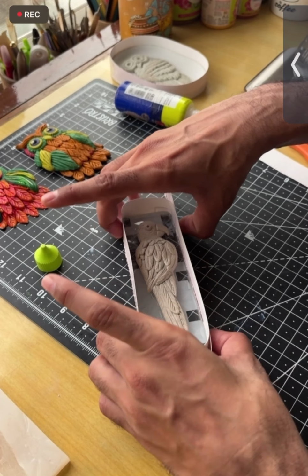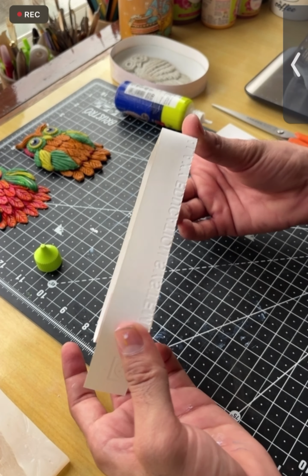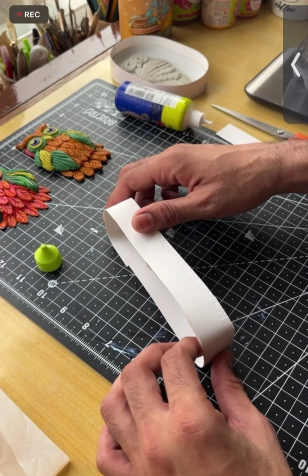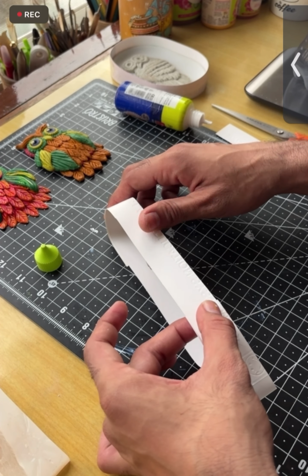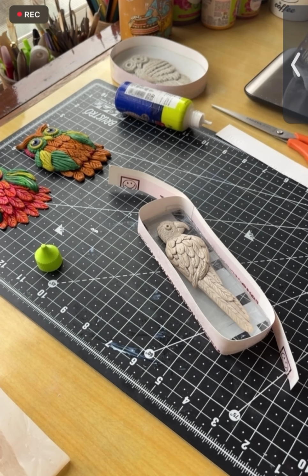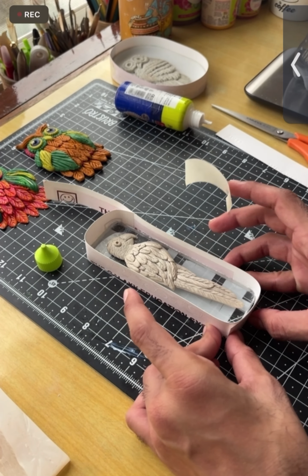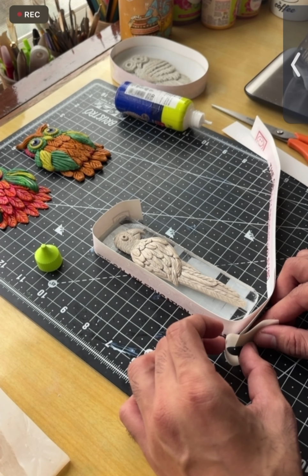Now I will hold it for a moment so that it dries a little bit. उसके बाद मैं टेप उसके ऊपर मार दूँ, right? You can use masking tape. मास्किंग टेप आप ले सकते हैं और उसको आप साइड से अटैच कर सकते हैं like this.